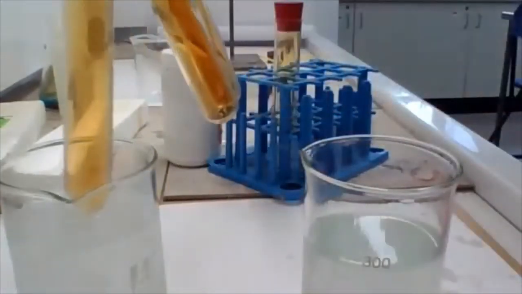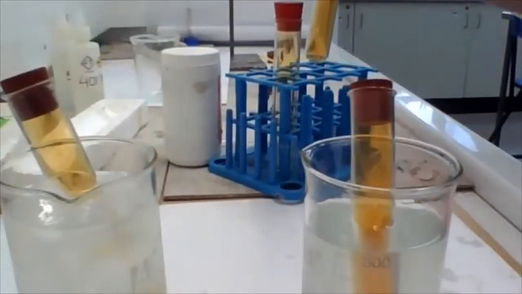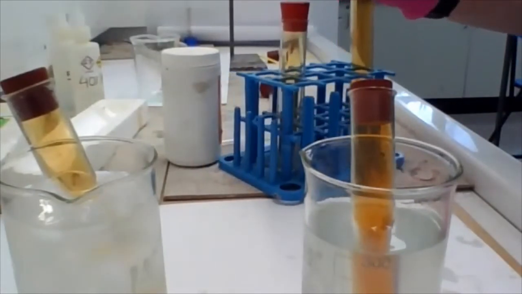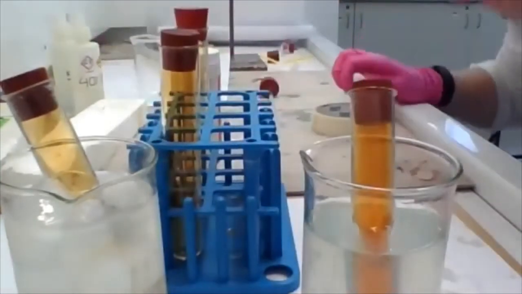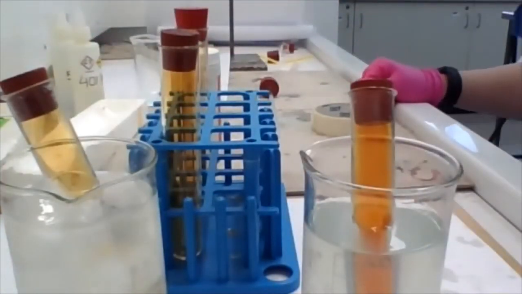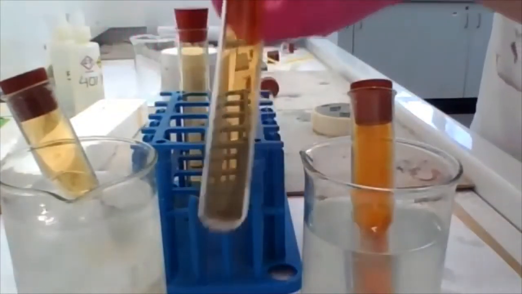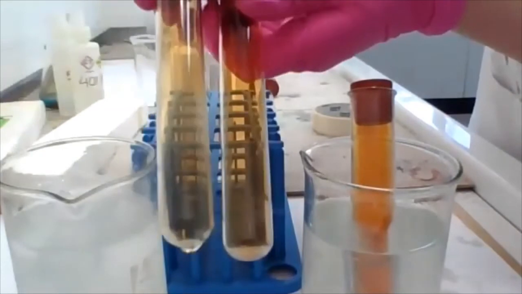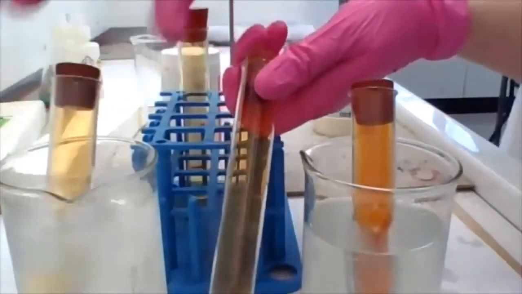You can see that they are all roughly the same colour. I'm putting the left one in the ice and the right one in the hot water, and I've still got that control in the middle. So you can see that that reaction is very nearly instantaneous. You can see a distinct difference between my test tube on the left, which is in the cold water, and my test tube on the right, which is in the hot water.